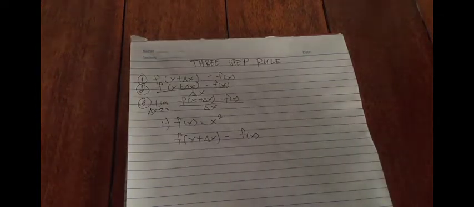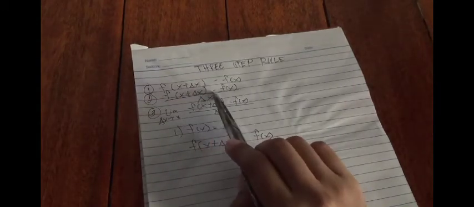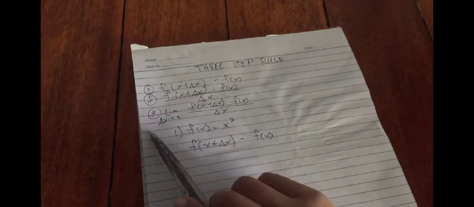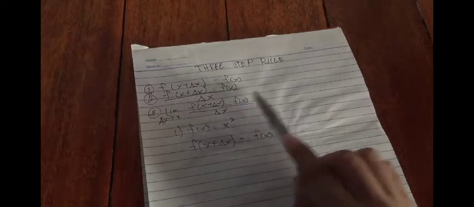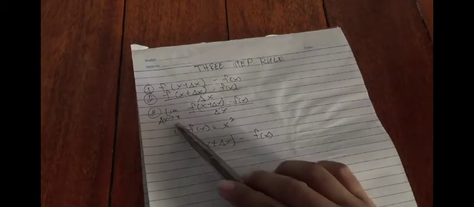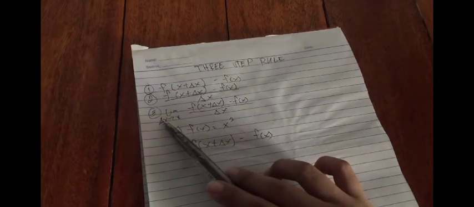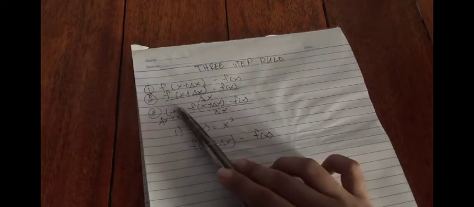So, ang formula natin ay step 1, f(x + Δx) minus f(x). Step 2, [f(x + Δx) minus f(x)] all over Δx. And step 3, the limit of [f(x + Δx) minus f(x)] all over Δx as Δx approaches 0.